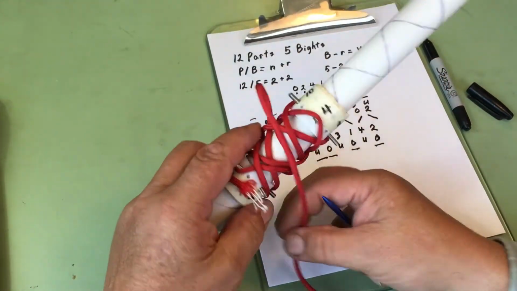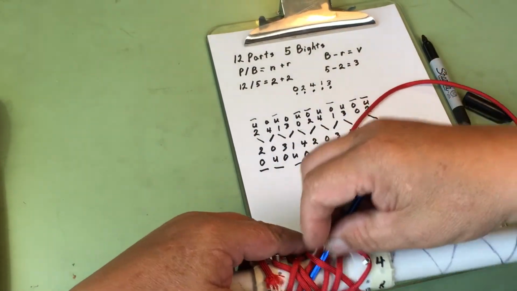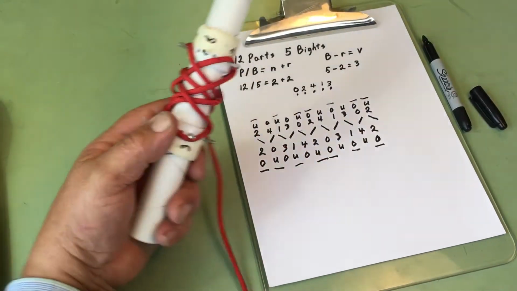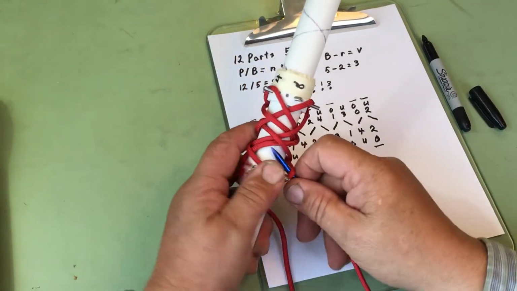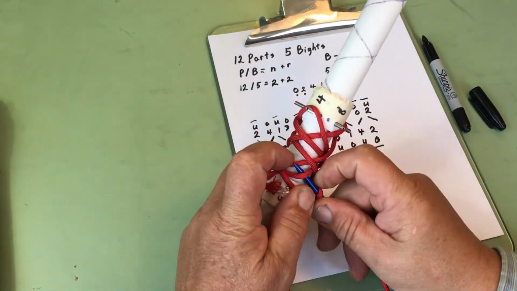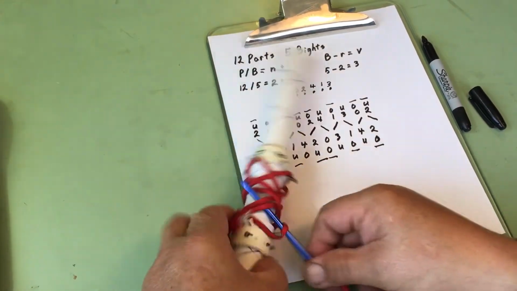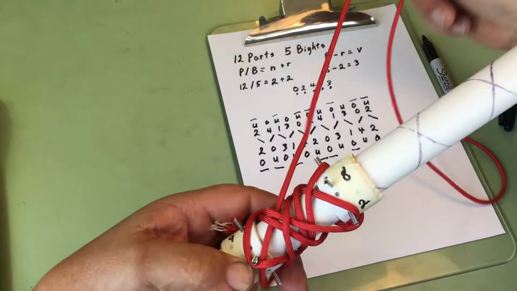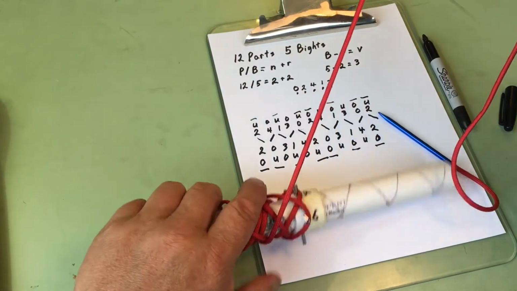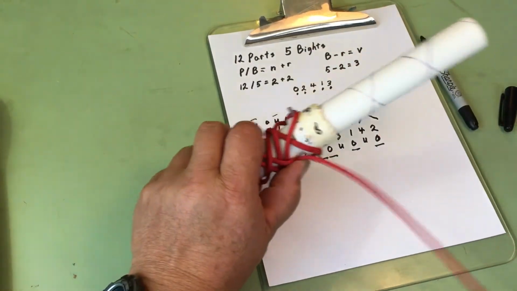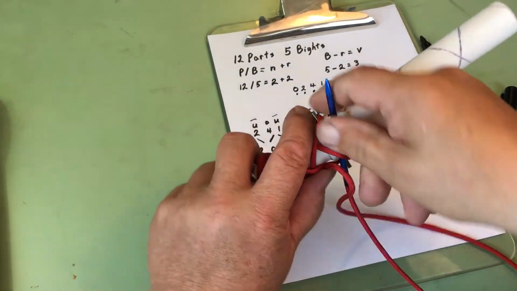Oh, I missed one right here. I was going to say that didn't look right. Under 3. Over 3. Under 1. And to pin number 8.